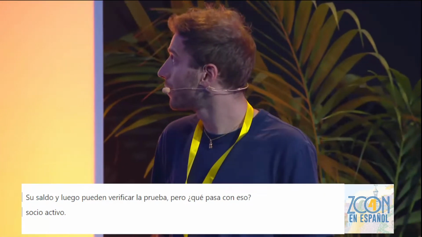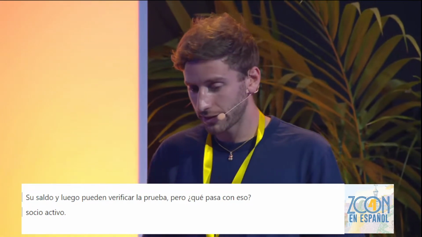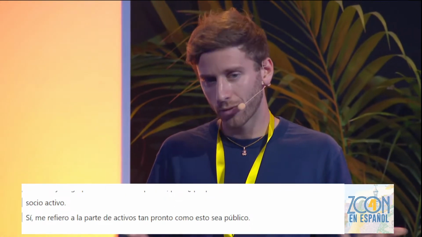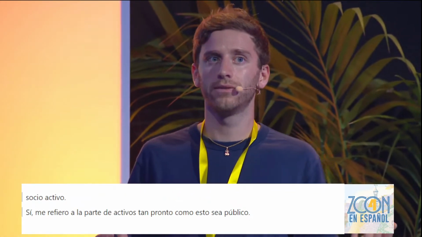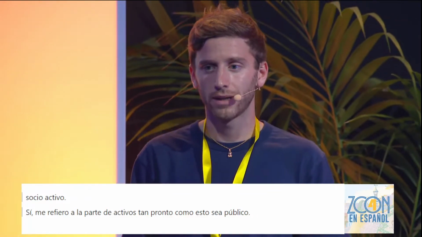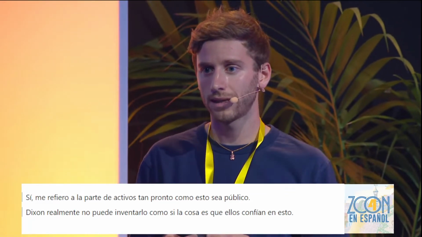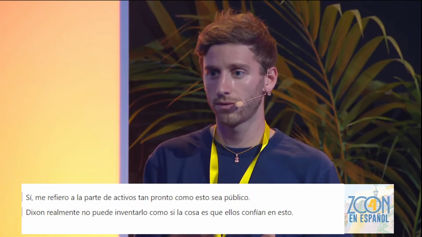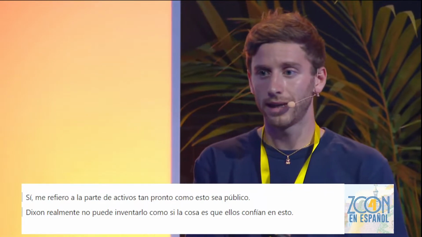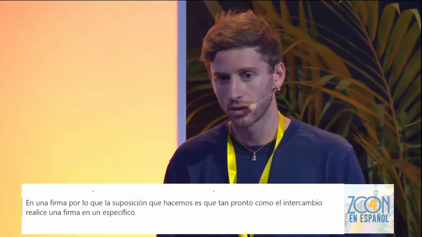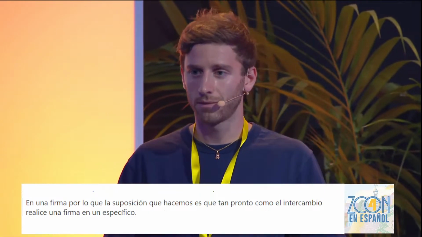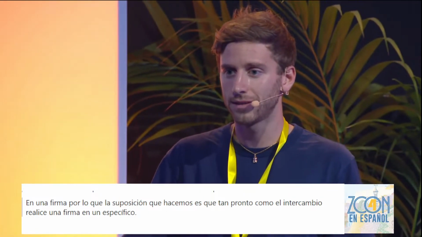Yeah, for the asset part, as soon as this is public, the exchange cannot really make it up. This relies on a signature. The assumption that we make is that as soon as the exchange performs a signature on a specific message that we ask them for, then they control these assets. Of course, we can say that they could cheat, they could ask their friends to sign a message.